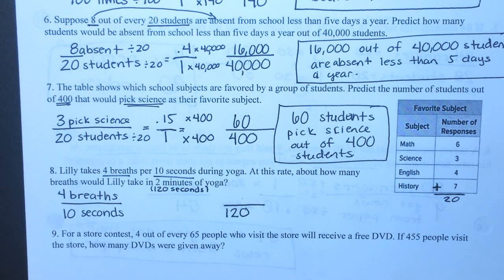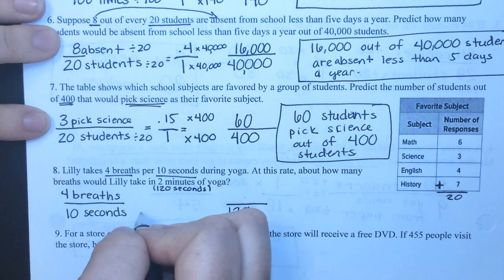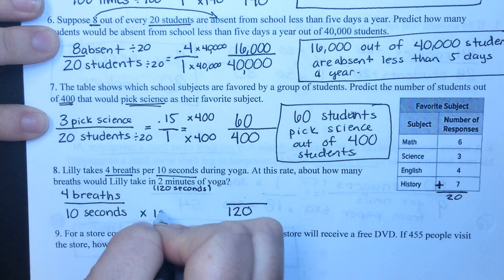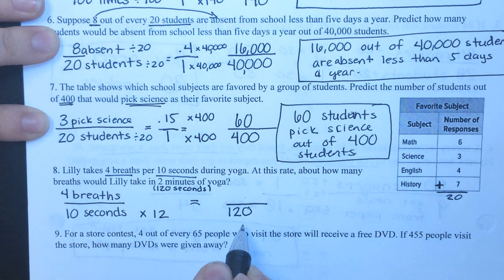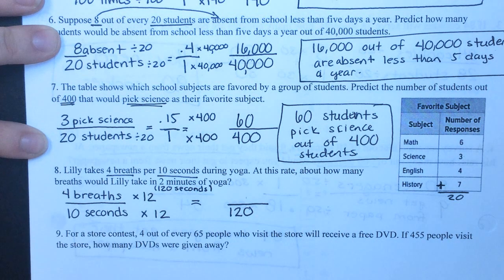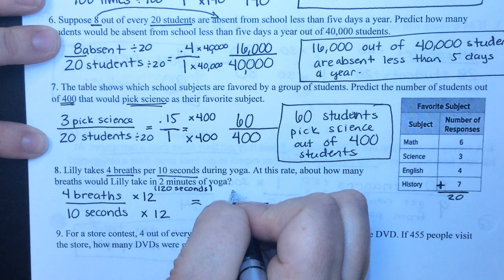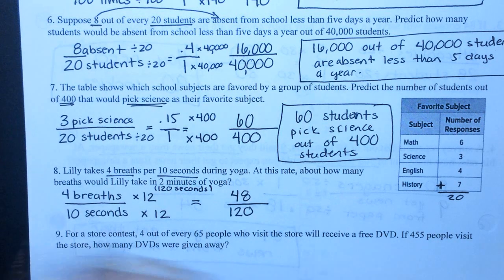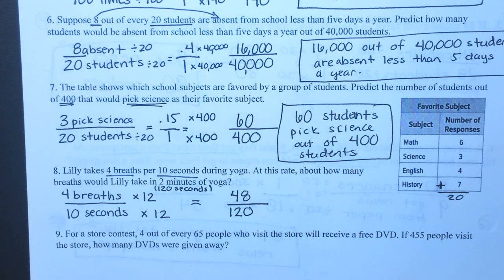Times 12. 10 times 12 is 120. So I can do just times 12 on the top. And what does that give me? 48. Guys, could you have still divided by 10 and gotten 1, then multiplied by 120 and gotten my answer? Yes. Isn't this a lot shorter if my numbers are easy?